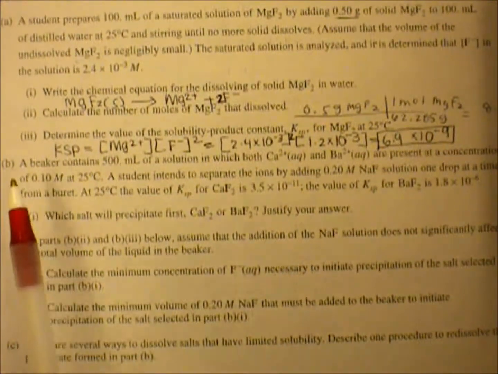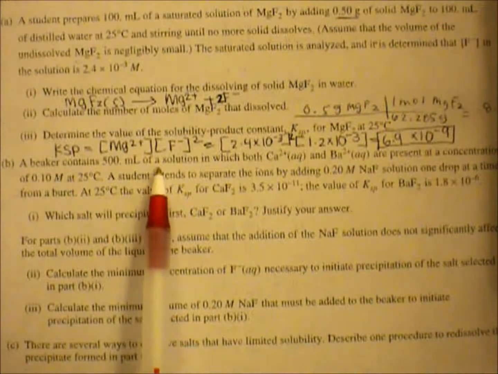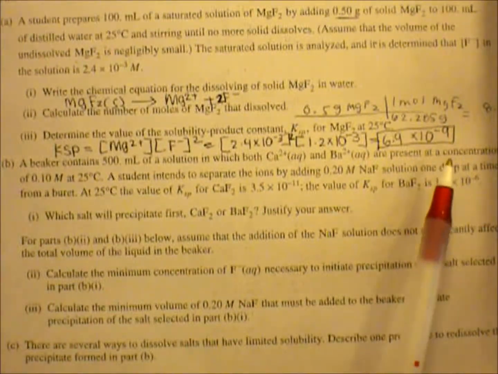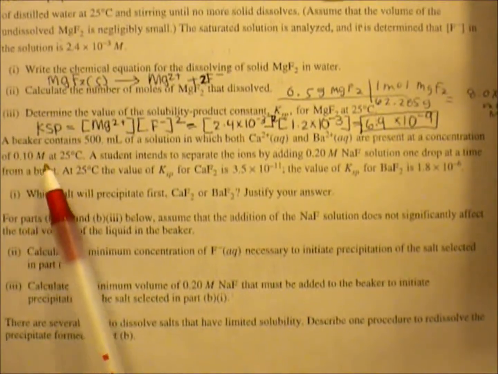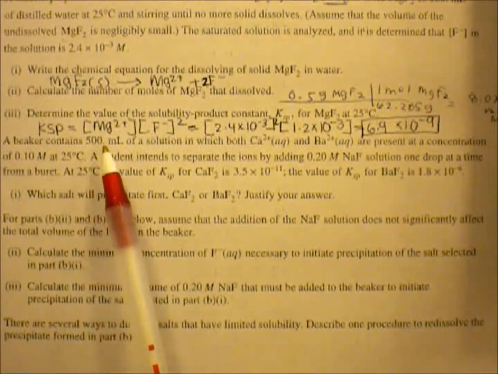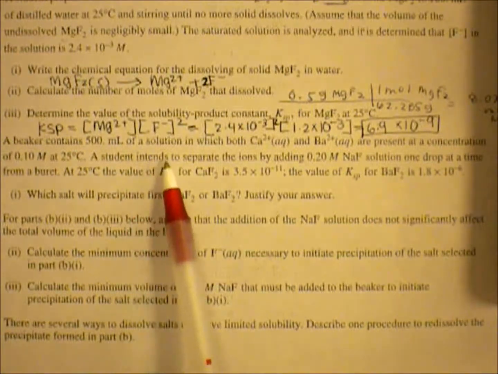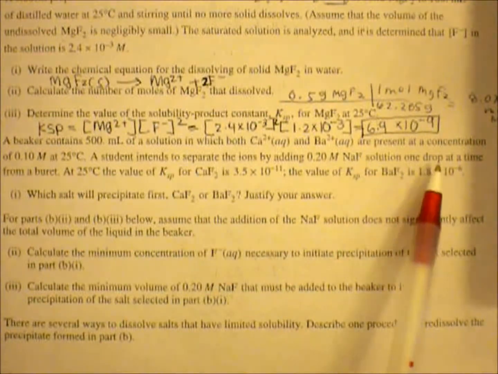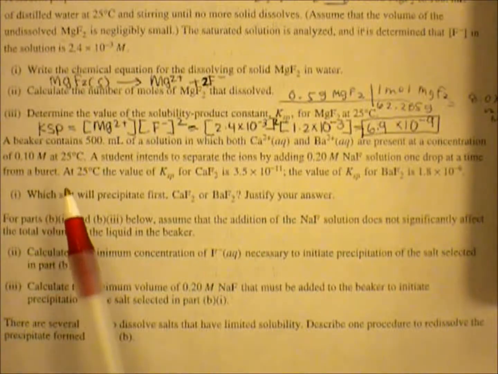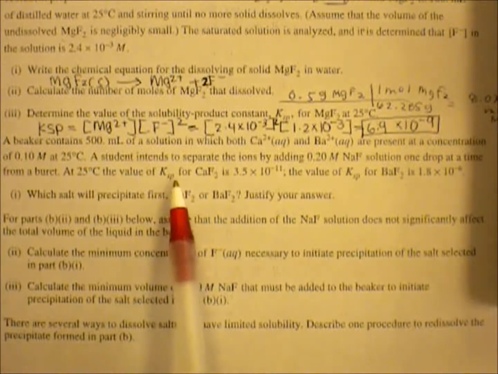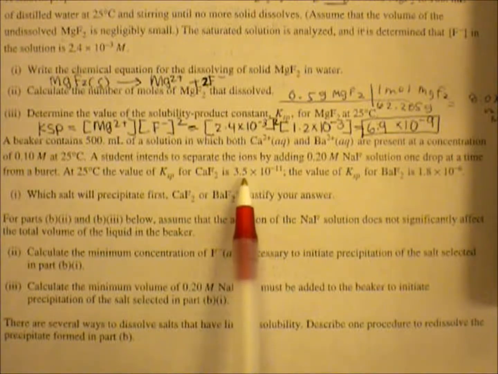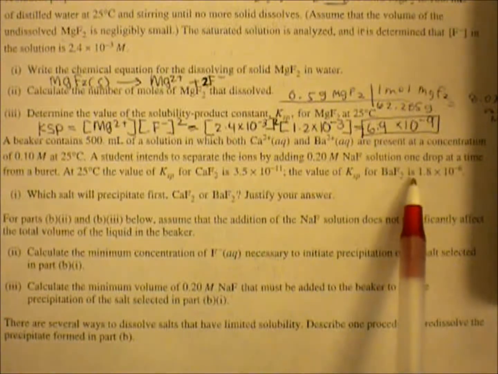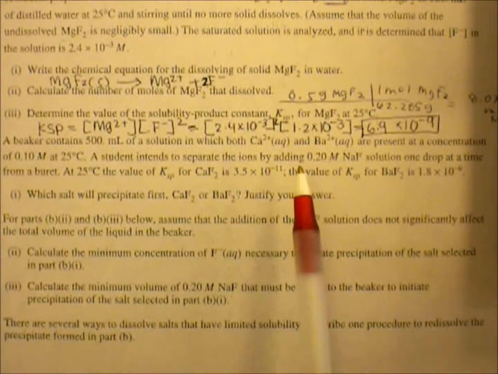B. A beaker contains 500 milliliters of a solution in which both Ca2+ ions and Ba2+ ions are present at a concentration of 0.1 molarity at 25 degrees Celsius. A student intends to separate the ions by adding 0.2 molar NaF solution 1 drop at a time from a burette. At 25 degrees Celsius, the value of KSP for CaF2 is 3.5 times 10 to the negative 11. The value of KSP for BaF2 is 1.8 times 10 to the negative 6.